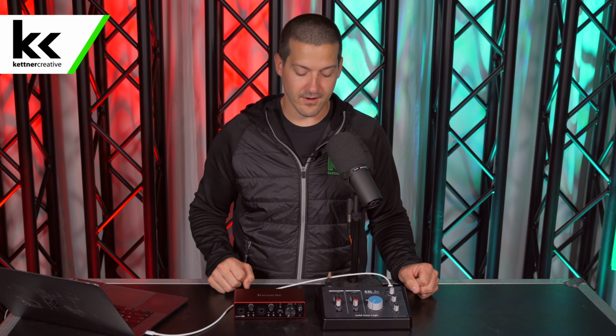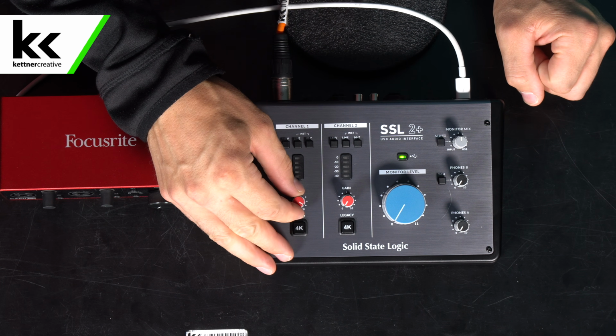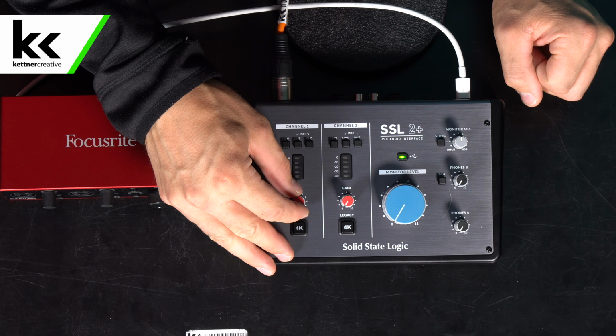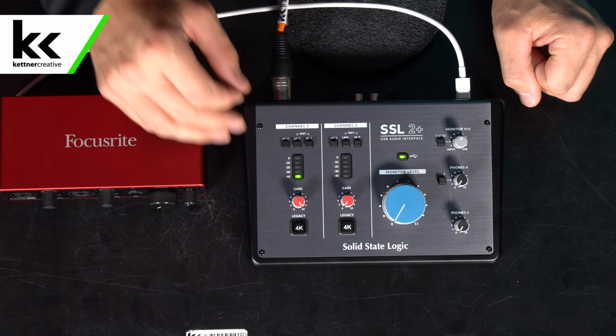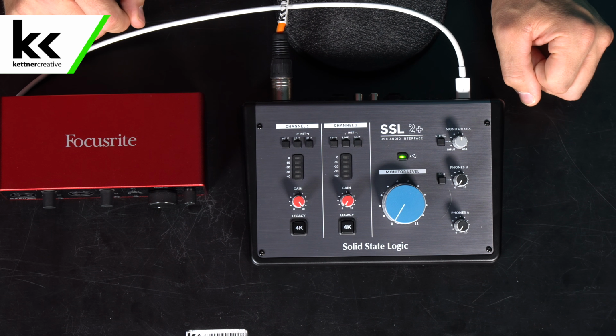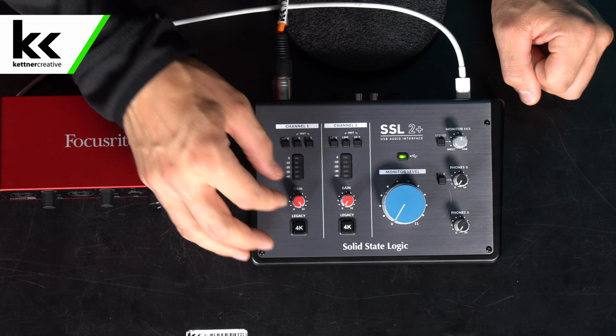Next, we're going to test this. Right now we're at about 9 out of 10. So I'm going to turn it all the way up to 10 out of 10, just like we did with the last one. So I'll do 5 seconds at this level, 5 seconds at 10 out of 10. So there you could hear the noise of the Shure SM7B plugged in the SSL2 Plus when it gets turned up to 10 out of 10.